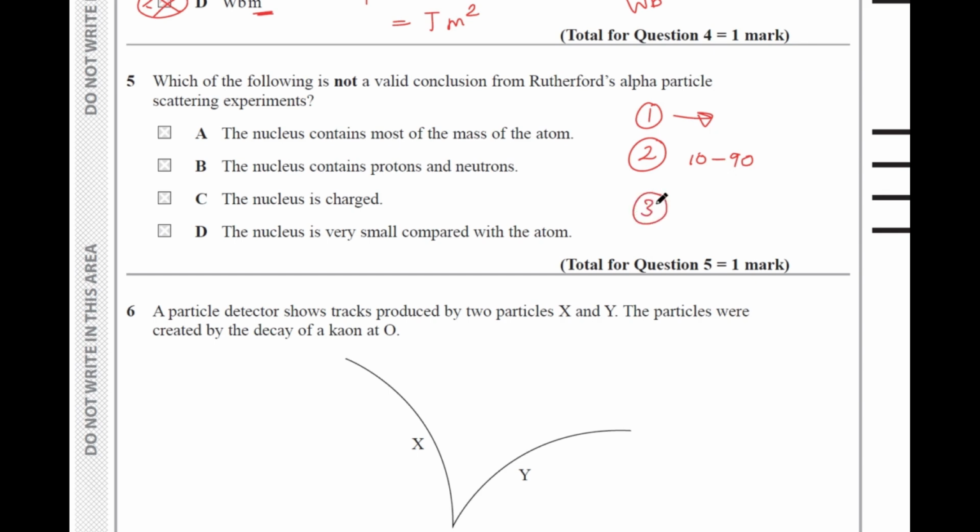Third observation, a few alpha particles deflected back towards the source side of the foil, with a larger deflection, 180 or in between 90 to 180. So that means most of the mass of the atom and a large concentration of charge is in a tiny central nucleus. So that is the reason. So those are the 3 main conclusions based on this alpha particle scattering experiment.